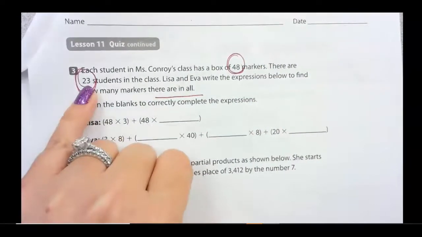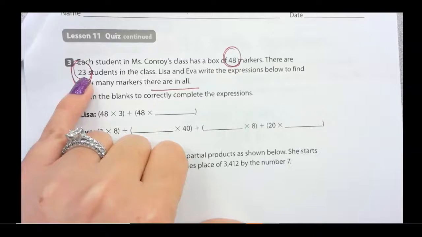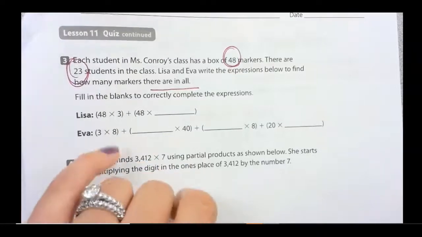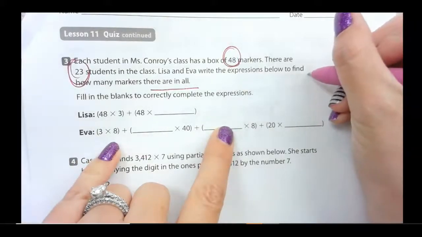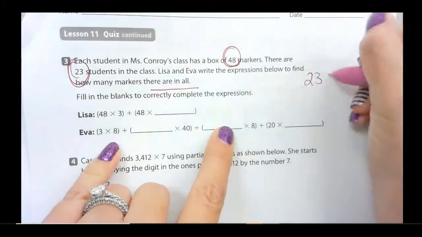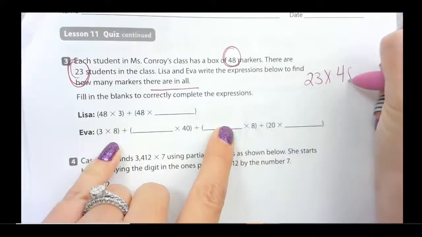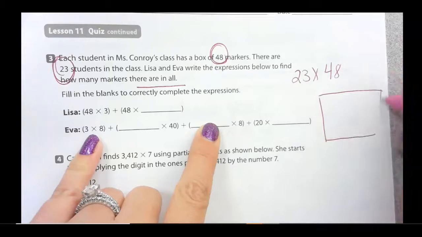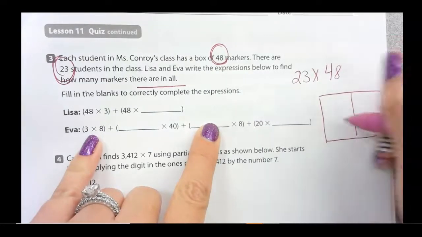So how many kids are there? 23. And they each have how many markers? 48. Okay, so let's write the equation ourselves. It'd be 23 times 48. And then let's show our box method so we have something to compare.